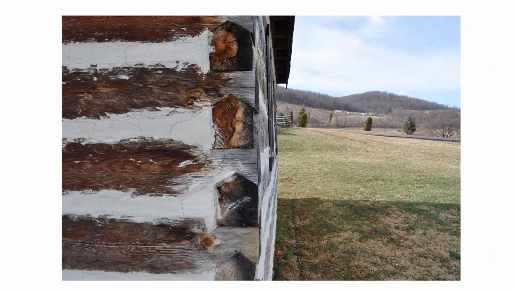You can see here that there has been some rot and some damage, but it's been repaired nicely. There are some areas of chinking that have been recently applied, and this is new world versus old world chinking, which is trying to fill the space between the logs.